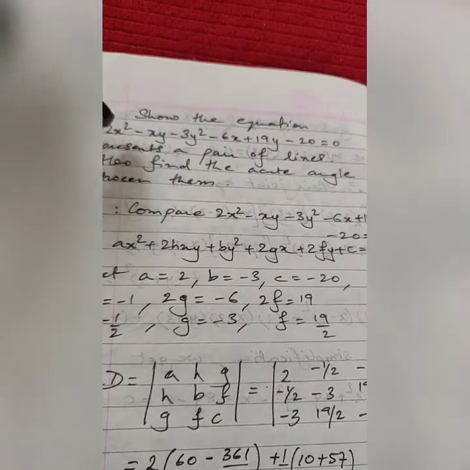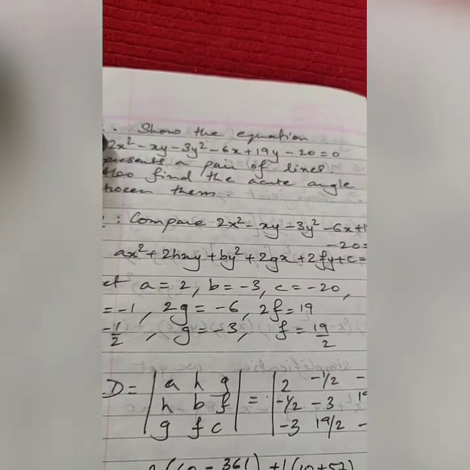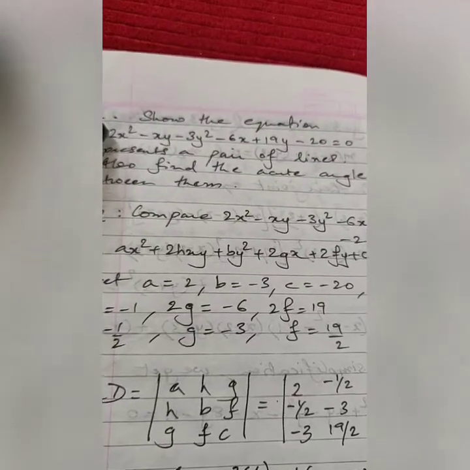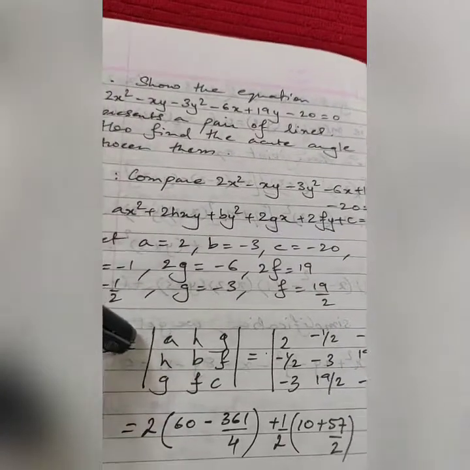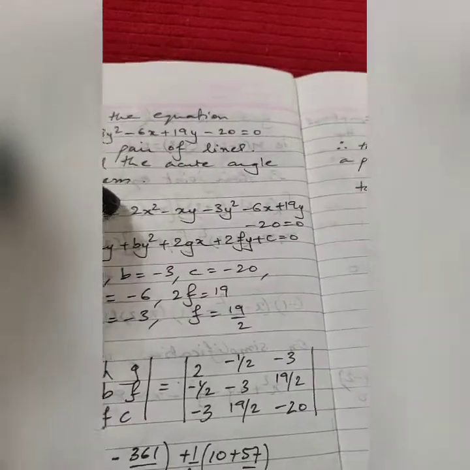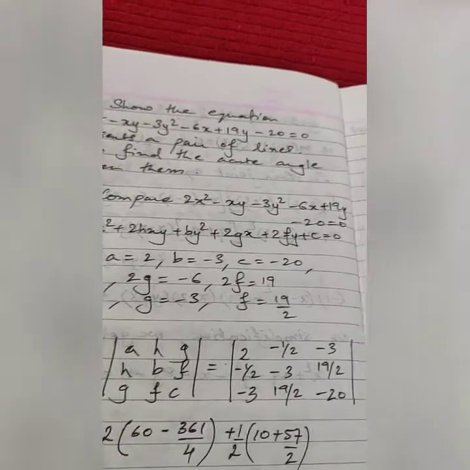Remember, I told you that any general equation of second degree in x and y will not necessarily represent a pair of lines. It has to satisfy a condition. So let's see if we can satisfy that condition. What is that condition? This determinant has to come equal to 0. So let's first take your equation and compare it with your second degree equation in x and y.